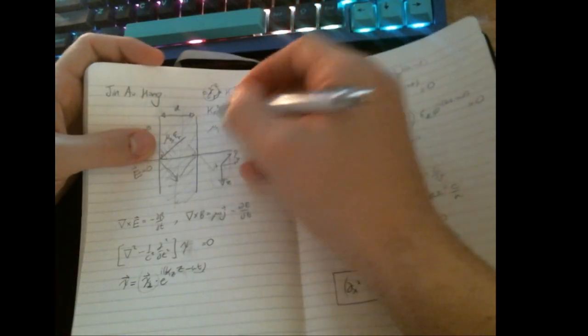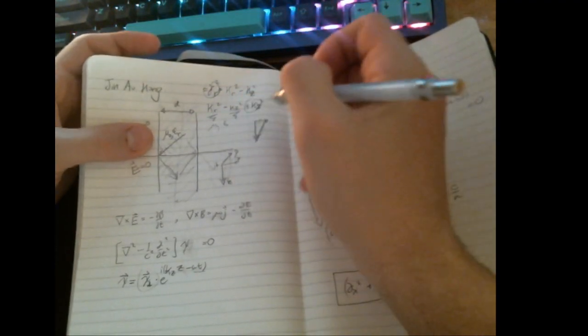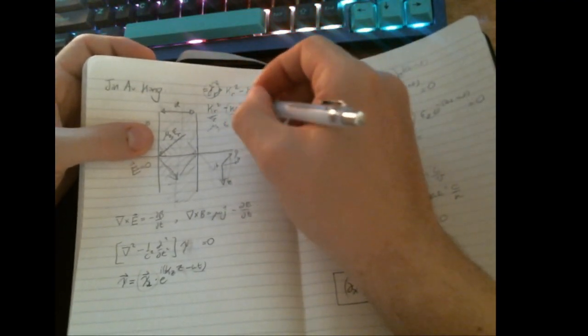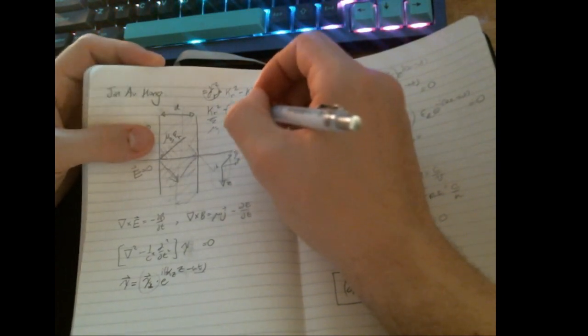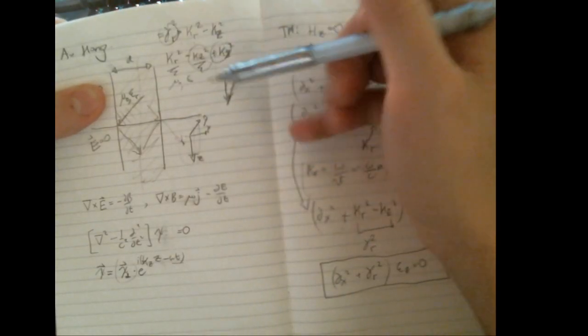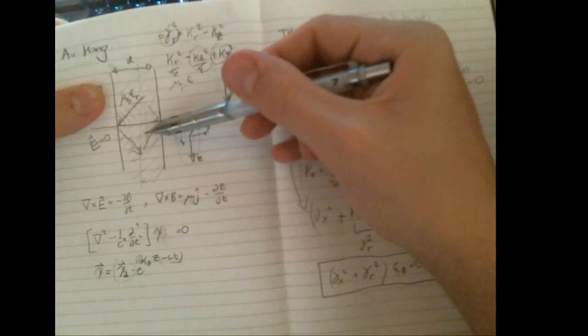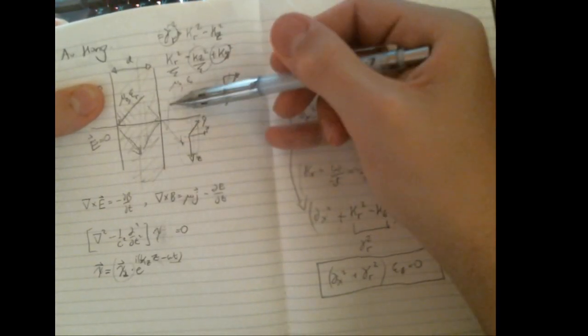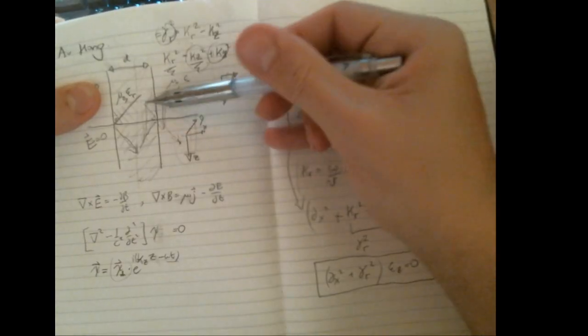So these two quantities, this one and this one, are actually identical. And so what is conserved? This is conserved, and this is conserved, because your propagation will not change. There are boundary conditions on the tangential components of the electric field.